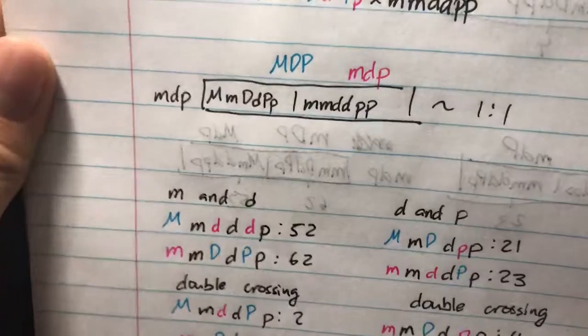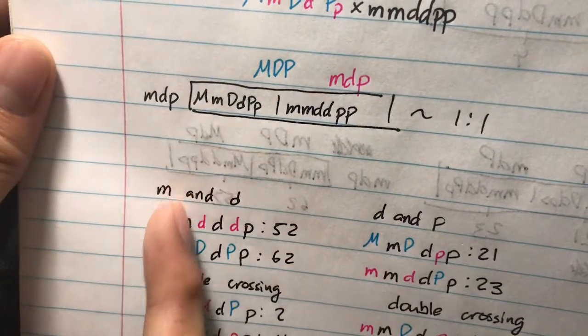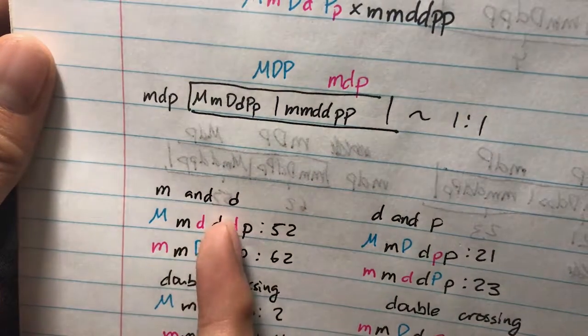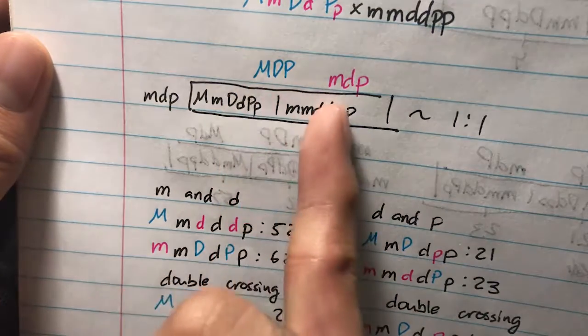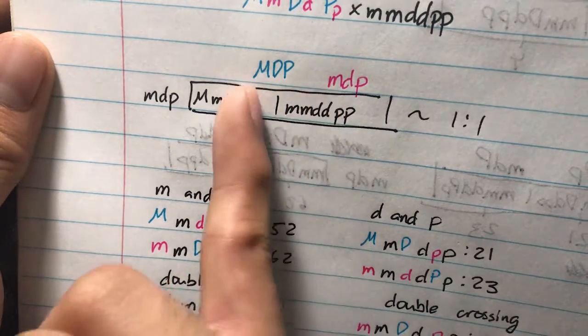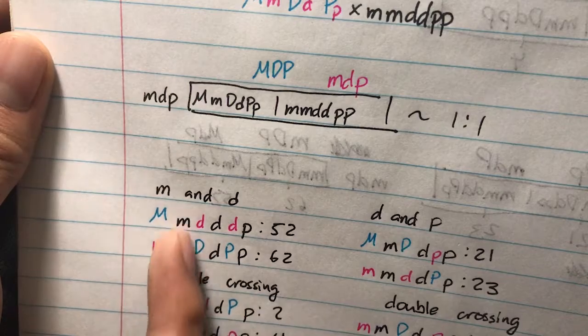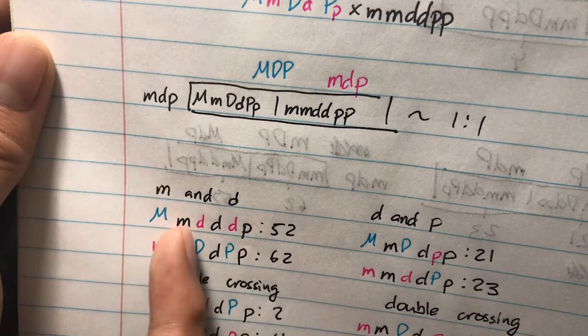Let's start with M and D. So essentially what you're doing is changing only one thing. You're changing M in relation to D, so M and D.